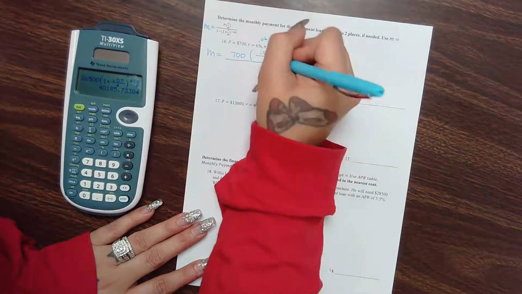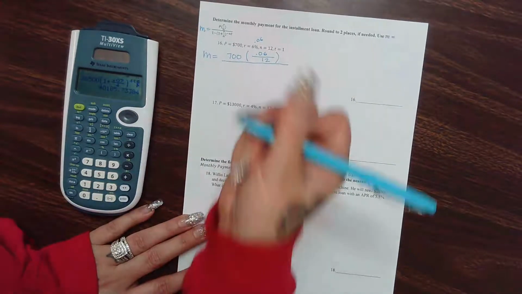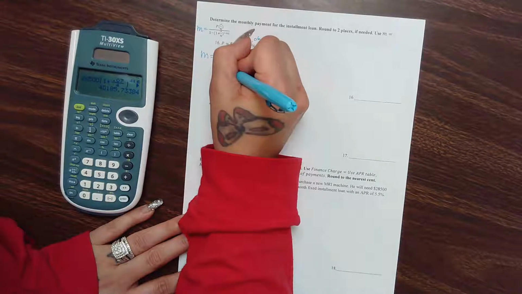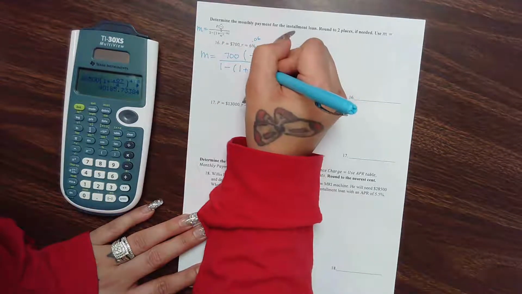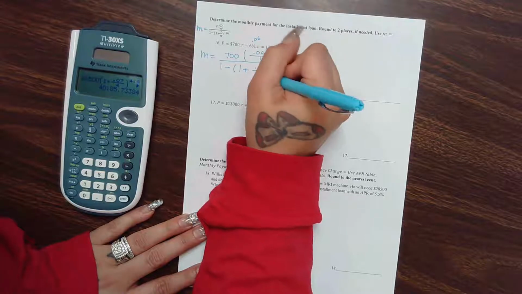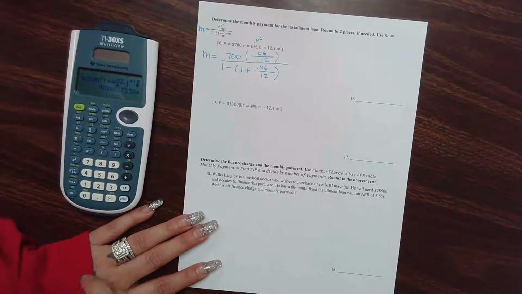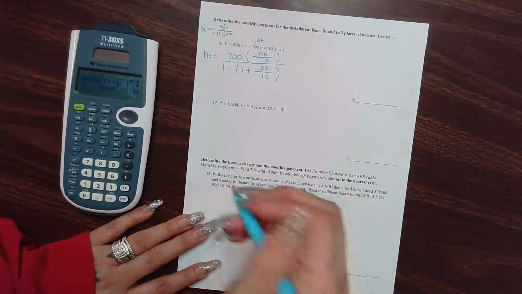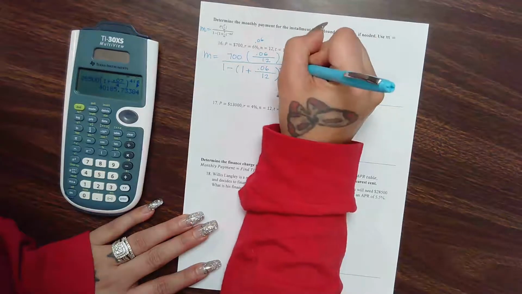N is 12, close. Denominator: 1 minus open 1 plus another N over D for an R over N, the exact same little fraction that's in your numerator. And then you raise this to the negative N times T power.